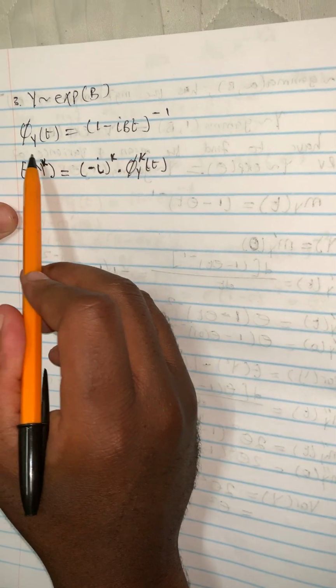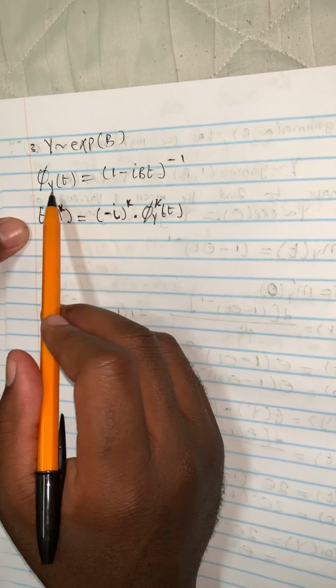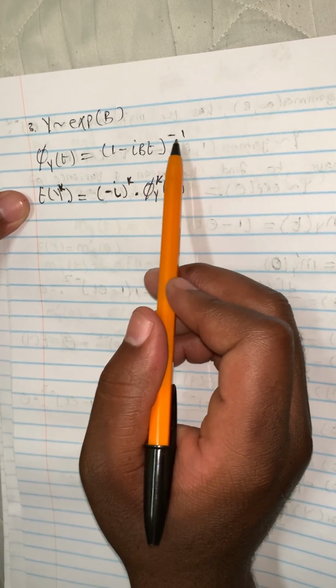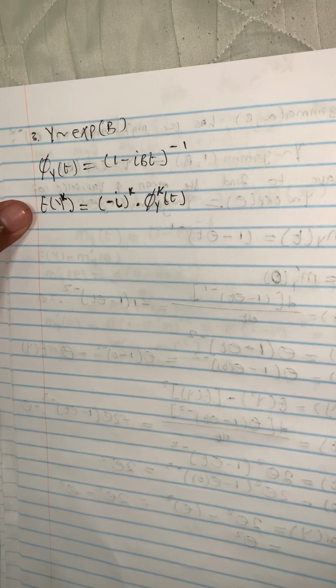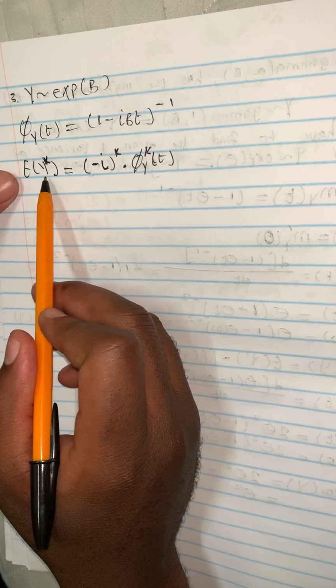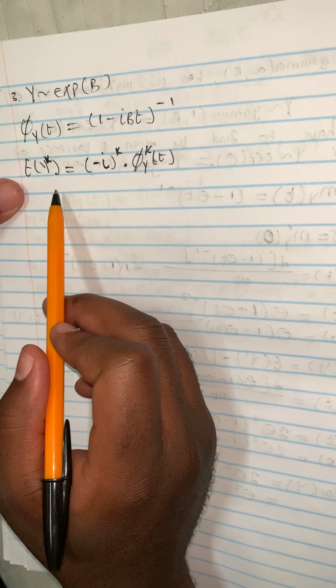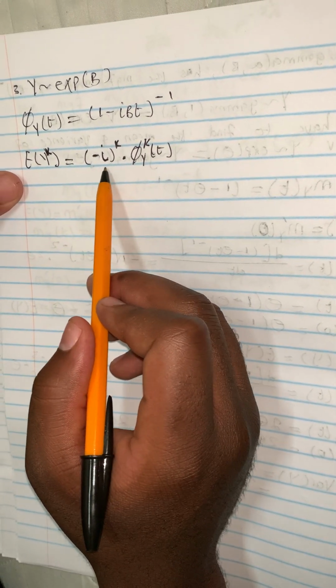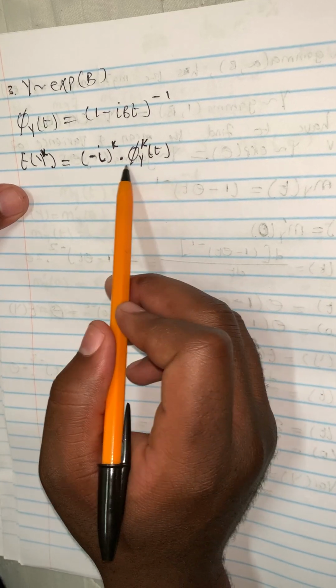the characteristic function of an exponential distribution is given by (1 - iβt)^(-1). And to find the kth moment of any random variable using the characteristic function, we use this equation.